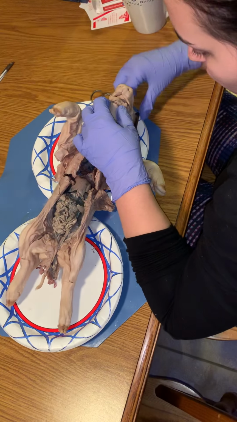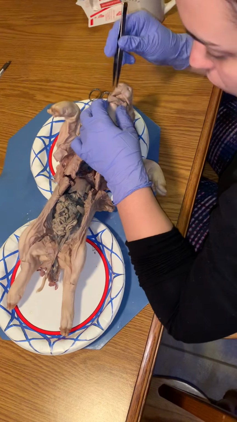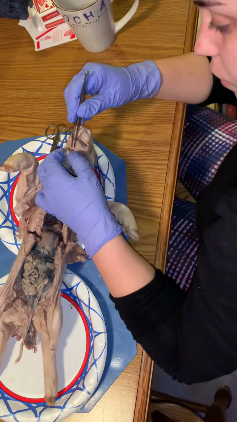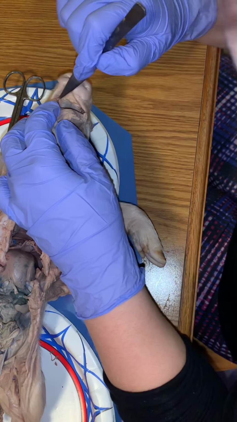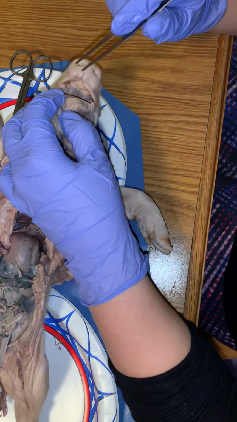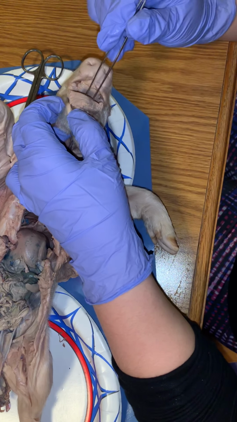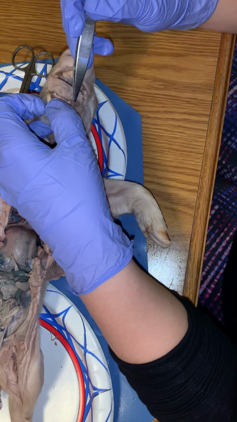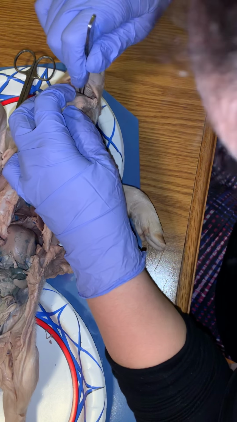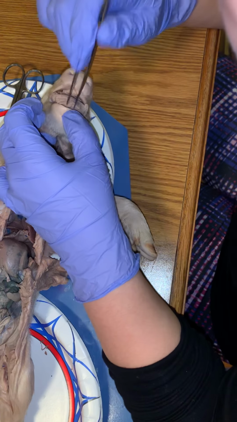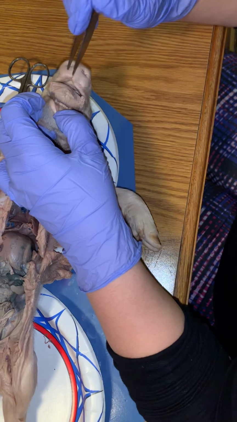Okay, so we have the oral cavity, and then teeth are here and here. And then we have the tongue, the papilla on the side of the tongue. And then we have the hard palate, which is up here, and the soft palate is underneath right here.